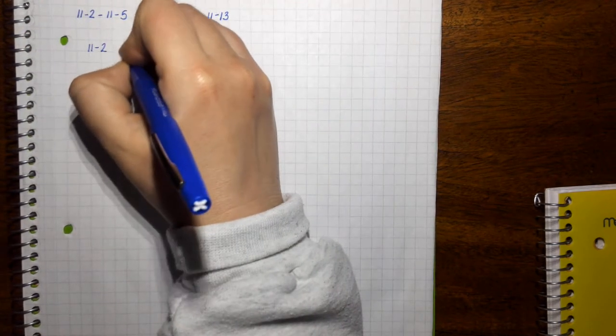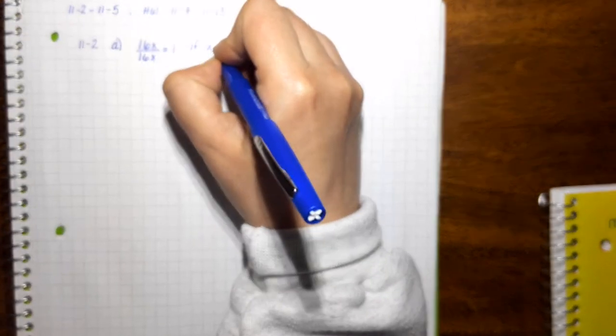Mr. Wonder claims that anything divided by itself equals 1, as long as you do not divide by 0. Mr. Wonder states that 16x divided by 16x equals 1 if x is not 0. A. Is Mr. Wonder correct? Justify your conclusion. Okay. So the question is, 16x over 16x equals 1. Is that correct if x is not equal to 0? Okay, well, this is definitely correct.